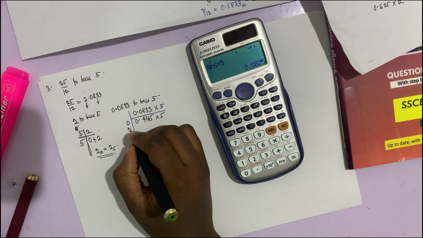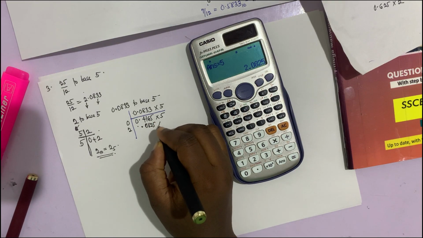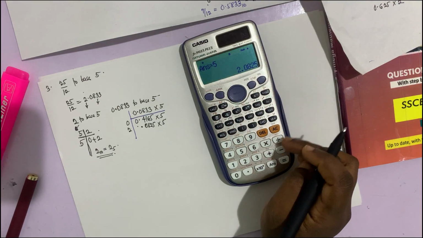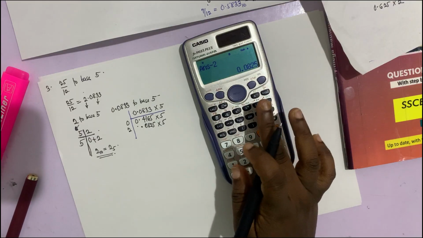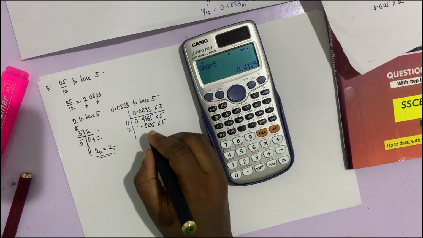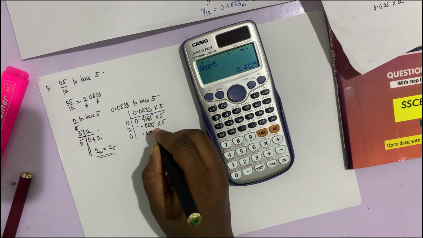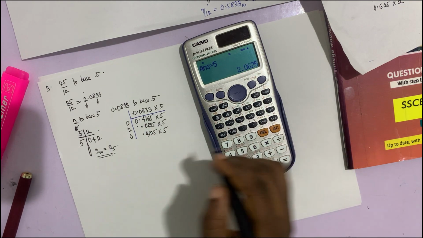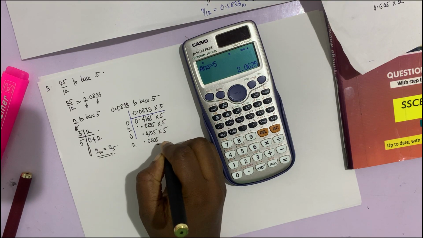This will be 2.0825 times 5 again. Remember, it's not 2.0825 times 5. What you do is this minus 2 to get the fractional part. Only the fractional part is what you now multiply by the base 5. That will give us 0.4125 times 5 again. This will give us 2.0625, and we can stop here if we want to.